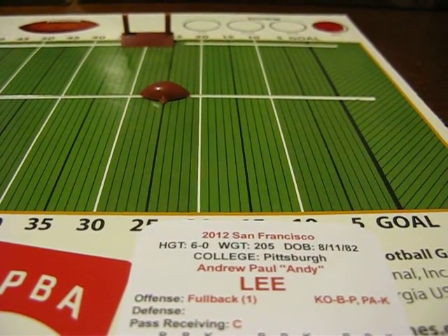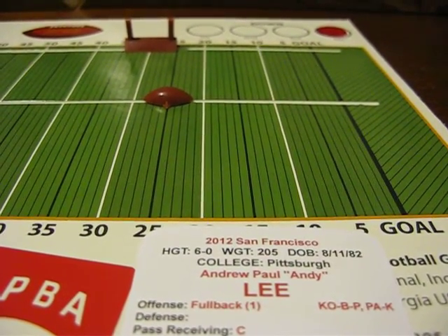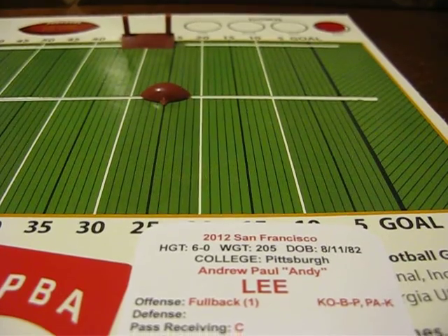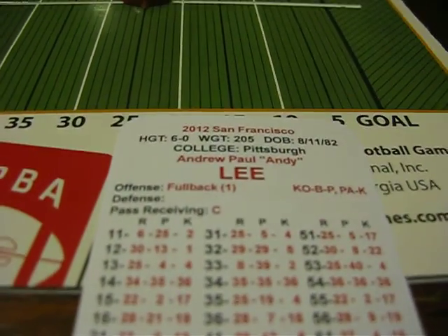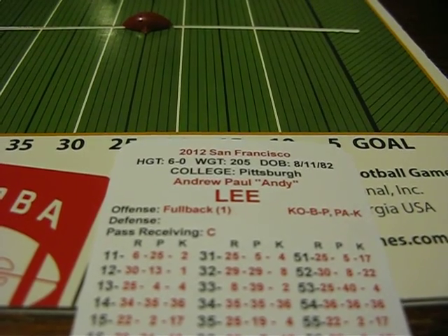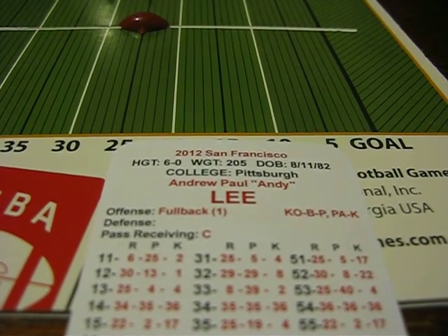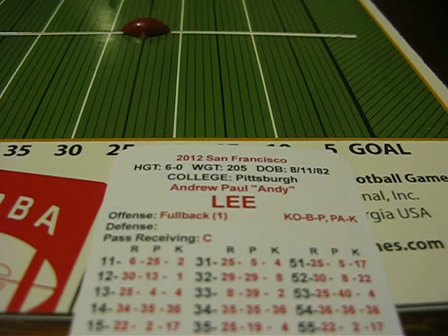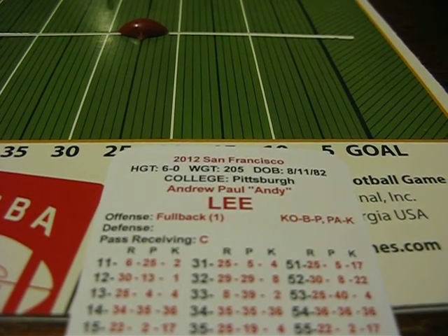All right, it's a 4th down, and I would like to demonstrate a punt. San Francisco has the ball at their own 25-yard line, and they are forced to punt. So they send out their punter, Andy Lee. Well, how do we know that he's the team's primary punter?